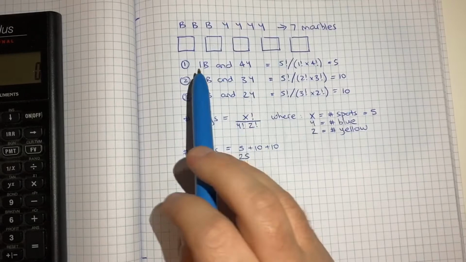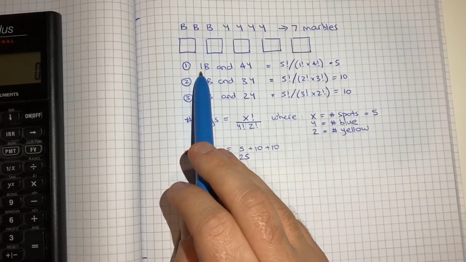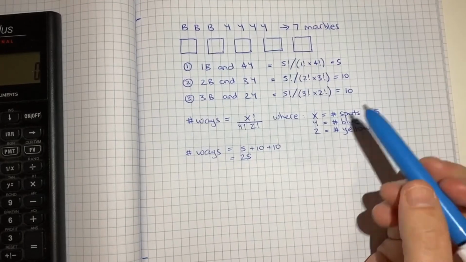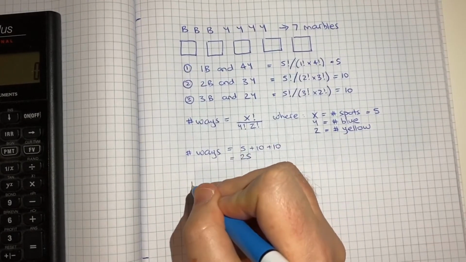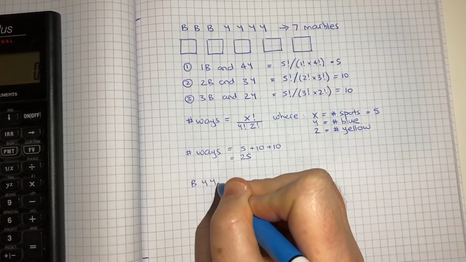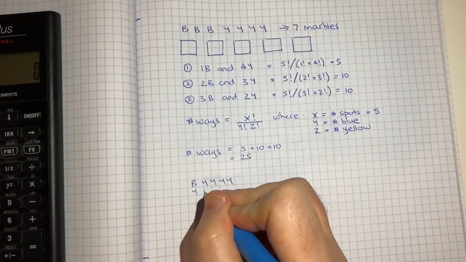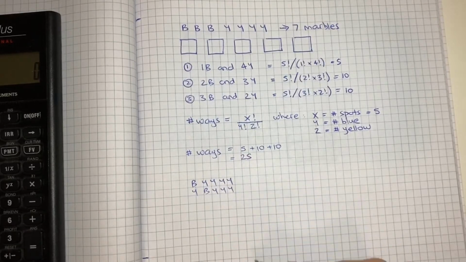So, for example, in this first case where I'm always picking 1 blue and 4 yellow, the ways I could do that would be to go blue, yellow, yellow, yellow, yellow. That's one way. I could go yellow, blue, yellow, yellow, yellow.